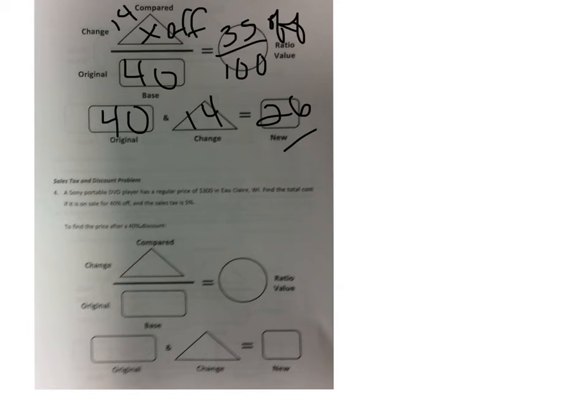So it's 40% off. So right away, you're going to write 40 over 100, and you're going to label that off. And this, where you don't know how much off it is, but we do know the original price is $300. So you're going to go ahead and multiply across, 40 times 300, divide by 100, and you're going to get $120 off.